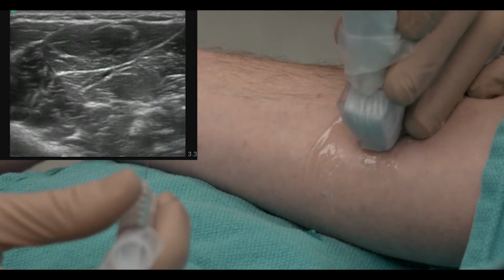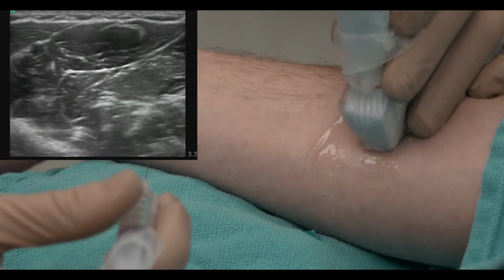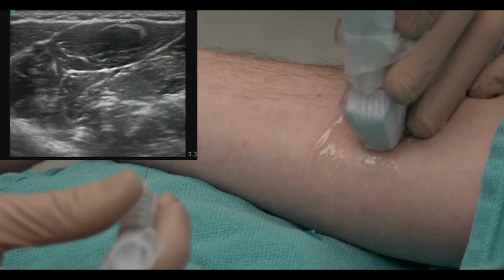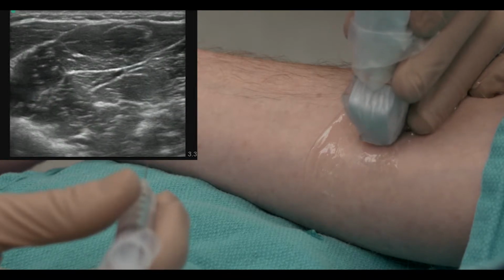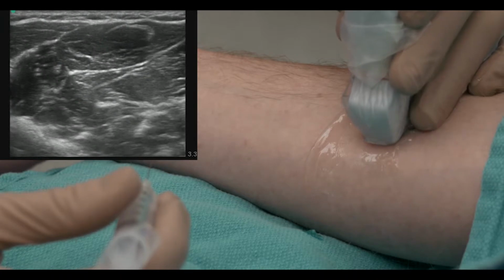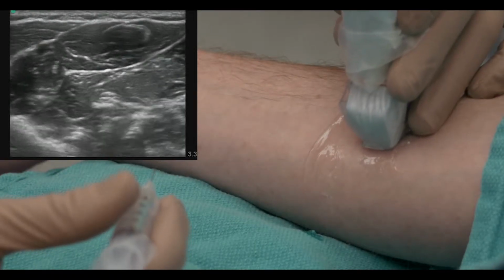And then I'm going to sweep back and forth. When I'm exactly perpendicular to it, as I am now, it shows up quite nicely, but if I come off just a little bit, you can see how it disappears. So we want to get the best possible view, and then from there you want to decide which direction you're going to come at the nerve from. You can either come from the radial side or from the ulnar side to get that median nerve.